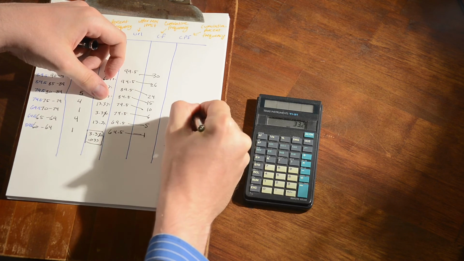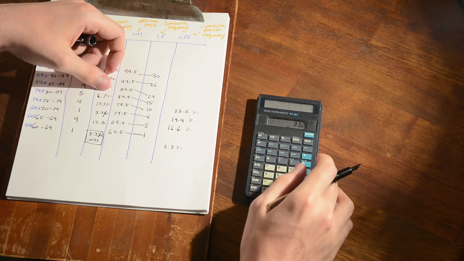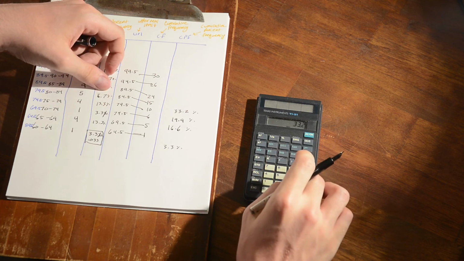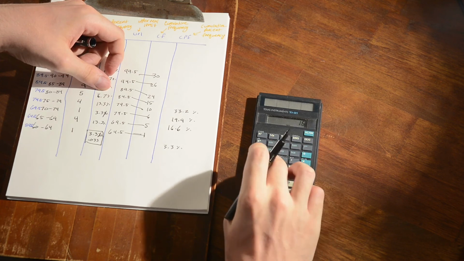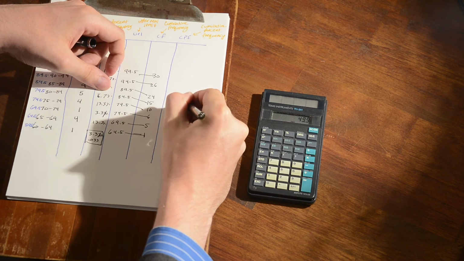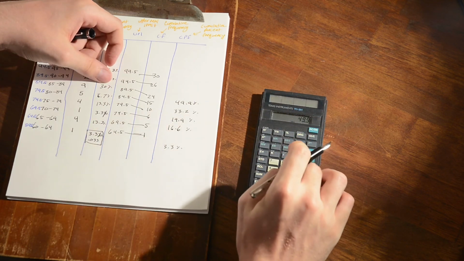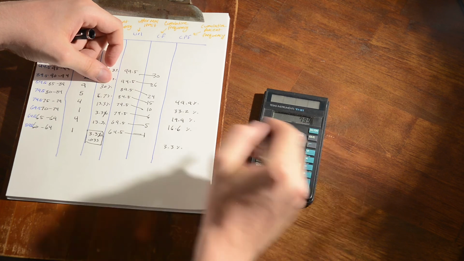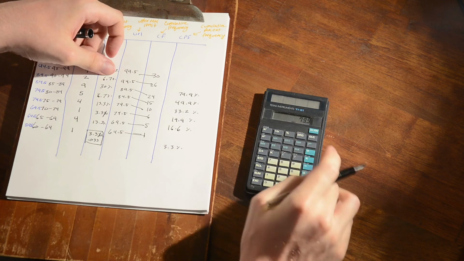And again, all of these are percentages, so just throw these signs in to make it clearer. 33.2 plus 16.7% is equal to 49.9%. Plus 30% is equal to 79.9%.